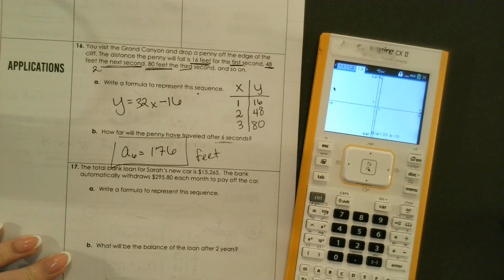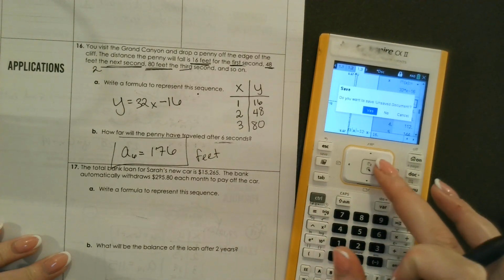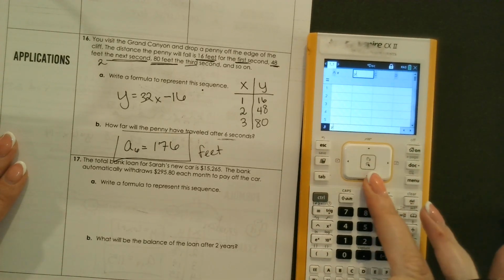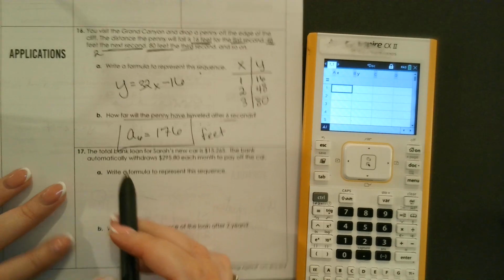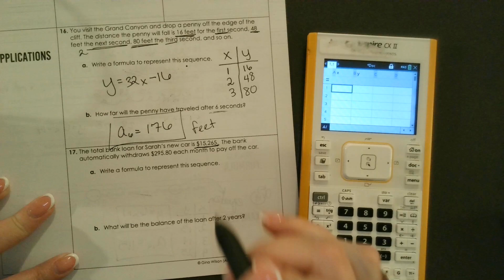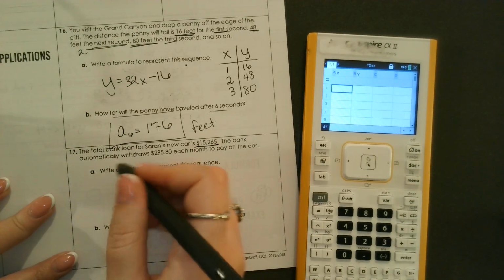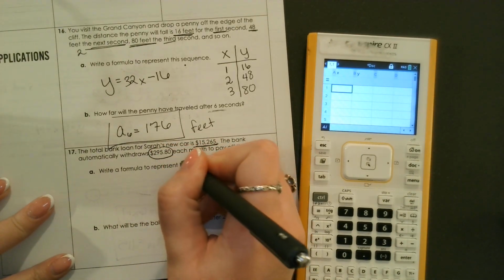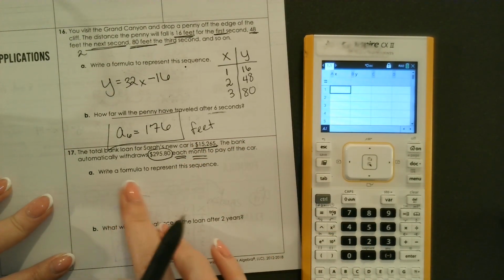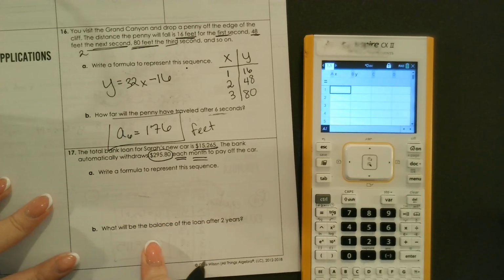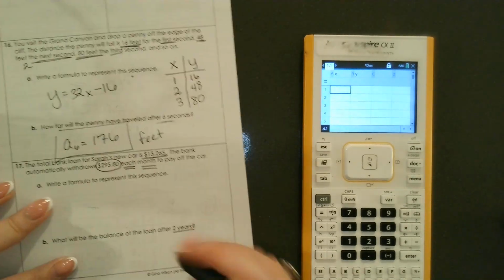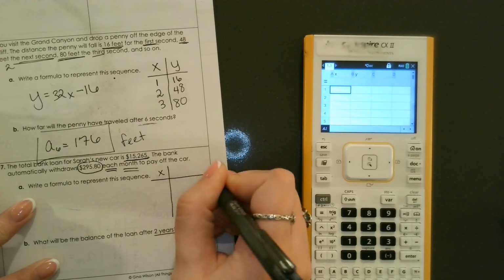Now we're going to do our next example. Always clear your calculator before moving forward. So, number 17. The total bank loan for Sarah's new car is $15,265. The bank automatically withdraws $295.80 each month to pay off the car. Write a formula to represent the sequence, and then we have to find what will her balance be after 2 years. So this is a monthly basis, and to understand this, I'm going to kind of play around with the values here.